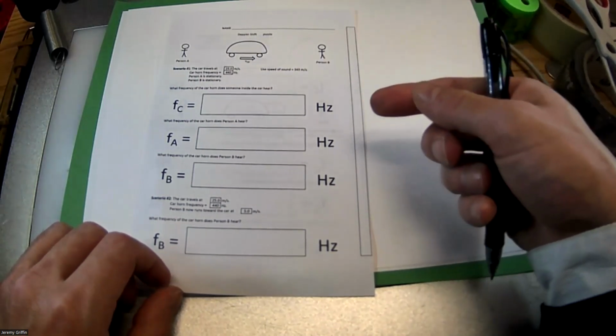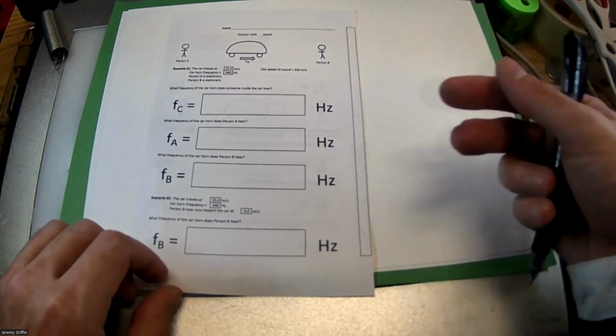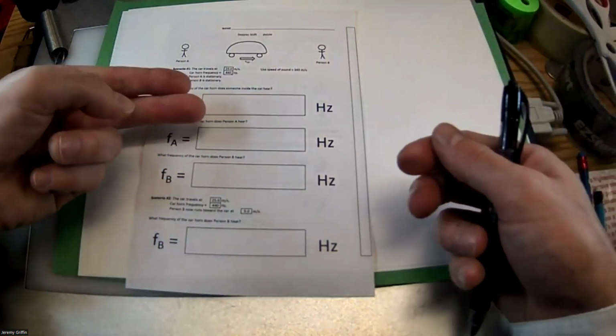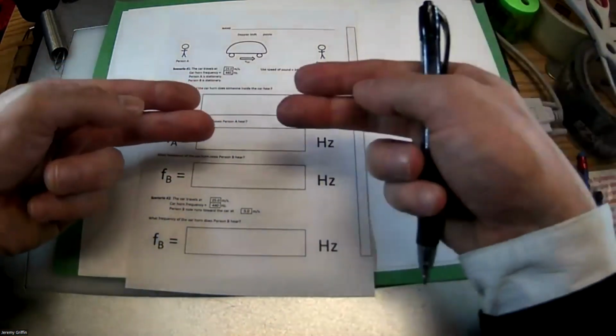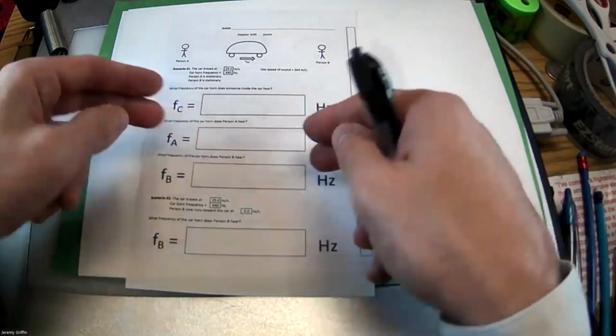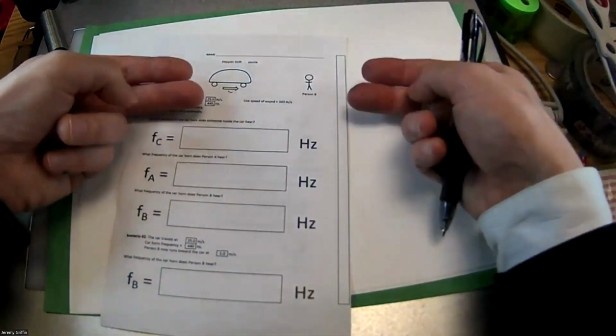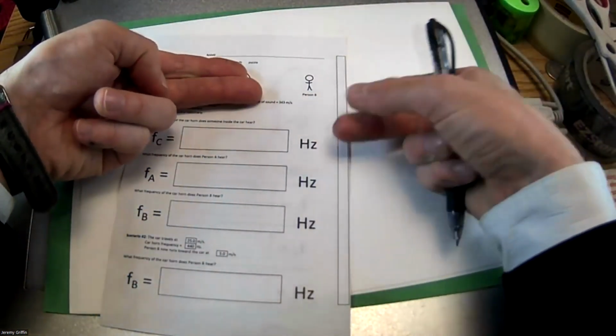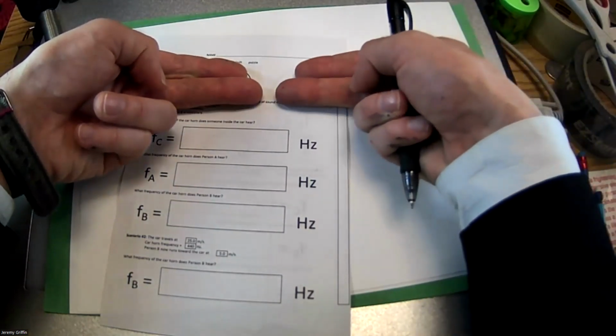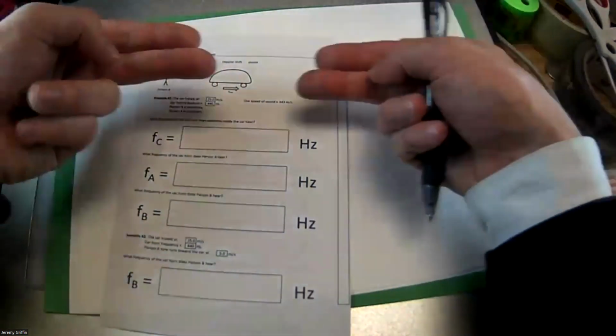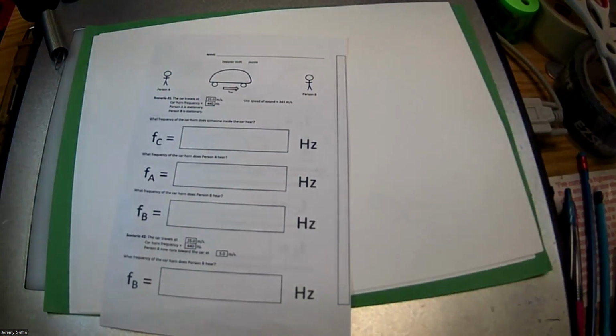If you're running towards it, it's going to increase it, right? You're running towards the car. If the car heads towards you, it's going to increase it. If you run towards the car, it's going to increase it even more. So it's going to increase twice. Once because the car is headed towards the guy, and the other time because he's headed towards the car. So both those effects combined together to really increase it, right?